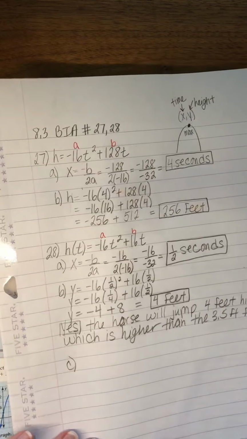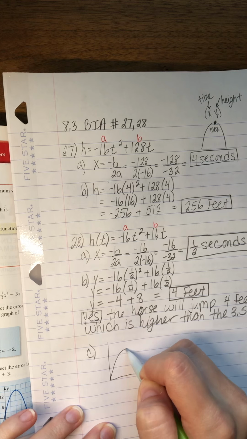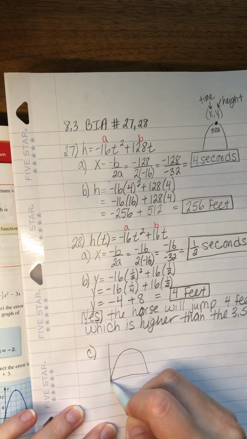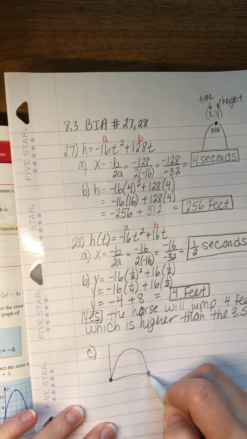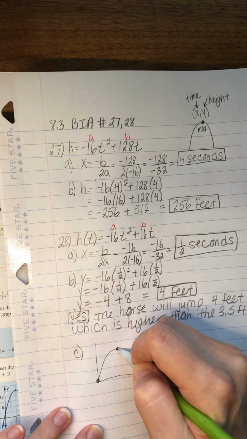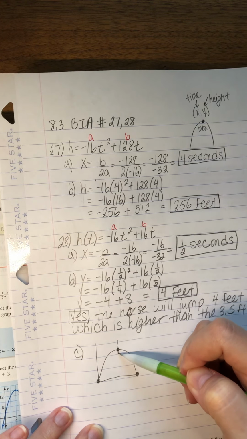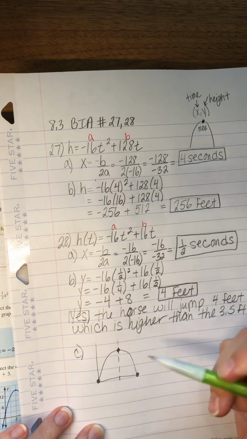We can imagine what's happening in a graph over here. The horse is gonna leave the ground over here, and it's gonna land on the ground over here. I know that it's reaching its maximum height, and this is where the axis of symmetry is gonna be.